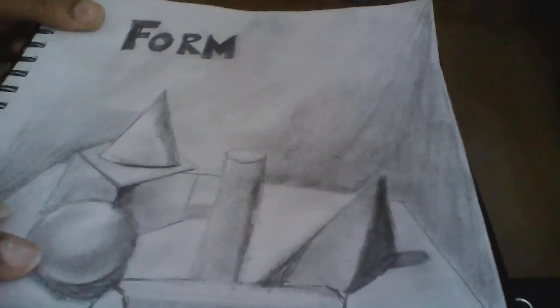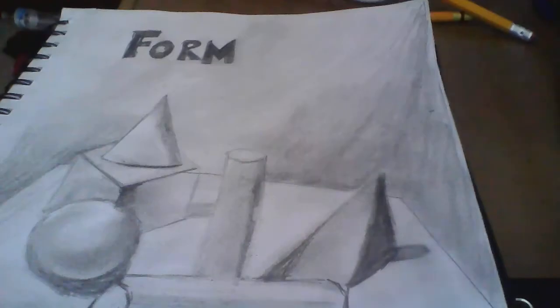Here it is again, with all the erasers off of it.